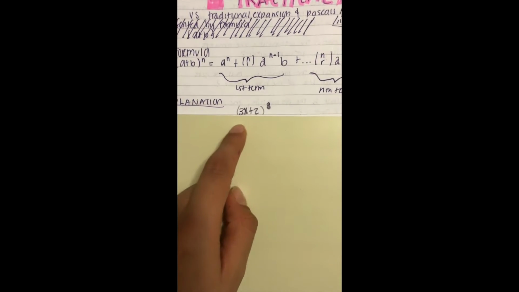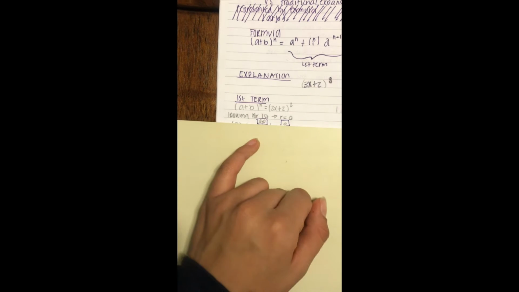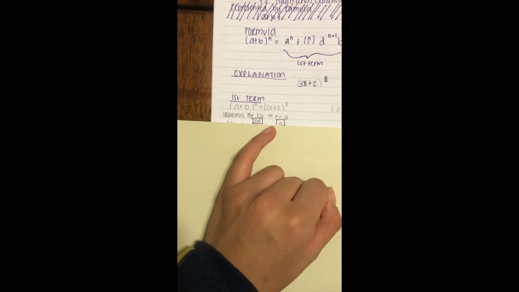To explain it, we're going to start off with a quick example. We have the binomial 3x plus 8 raised to the 8th power, and we're going to look for its first term and its fifth term. Here we're looking for the first term. Since we're looking for the first term, our r value is always 1 less than the term we're looking for. So r is equal to 0.